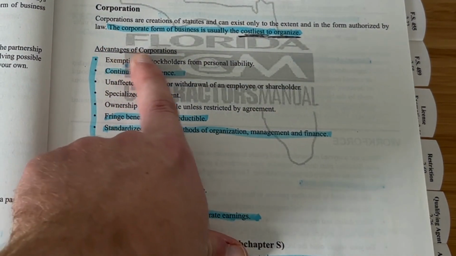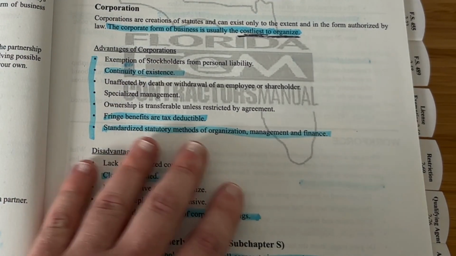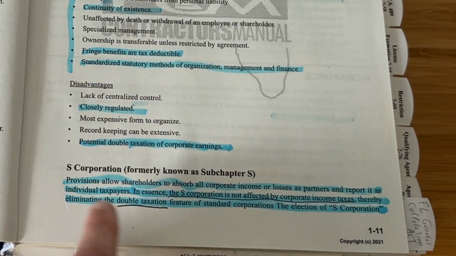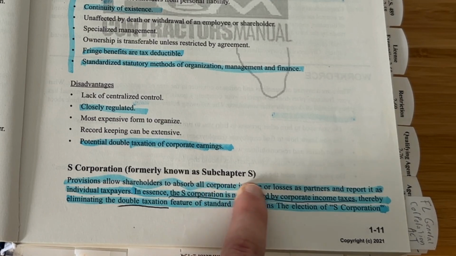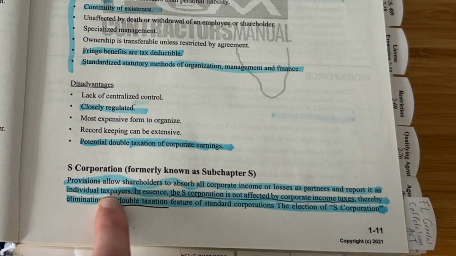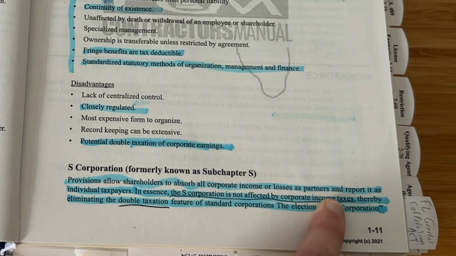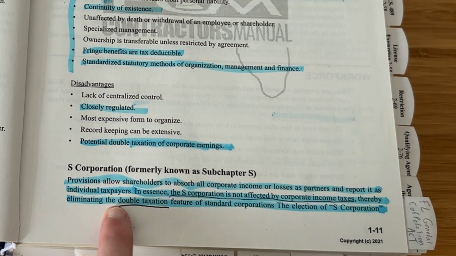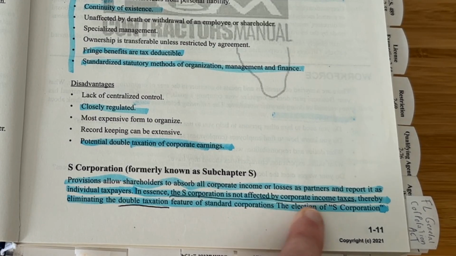And these are the advantages of a corporation right there, and these are the disadvantages. And then an S corporation provisions allow shareholders to absorb all corporate income or losses as partners and report it as individual taxpayers. In essence, the S corporation is not affected by corporation income tax, thereby eliminating the double taxation feature of standard corporations. The election of S corporation.